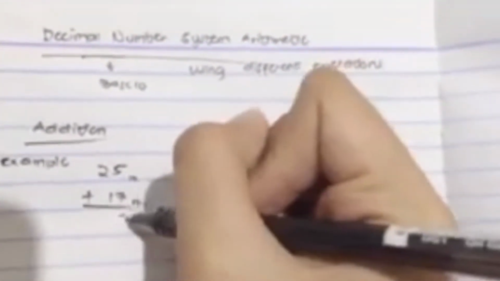So let's add 25 plus 17. First, 5 plus 7 is equal to 12, so carry the 1. Next, 2 plus 1 is equal to 3, plus 1 is equal to 4. So the answer is 42 base 10.